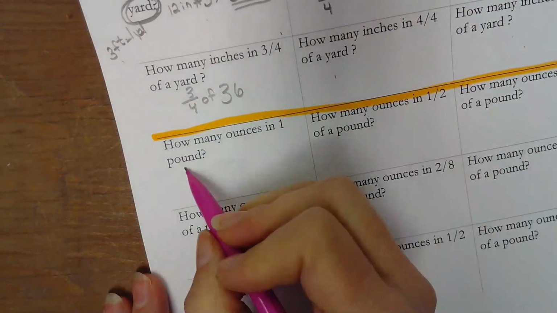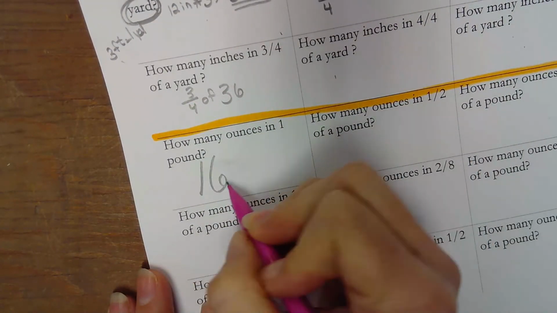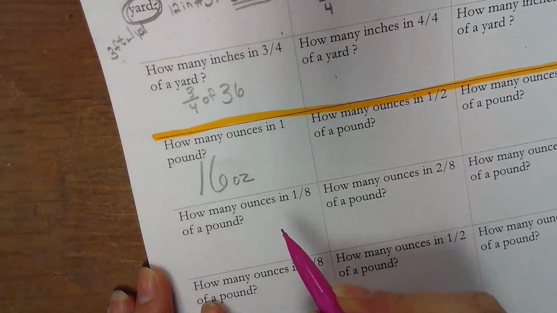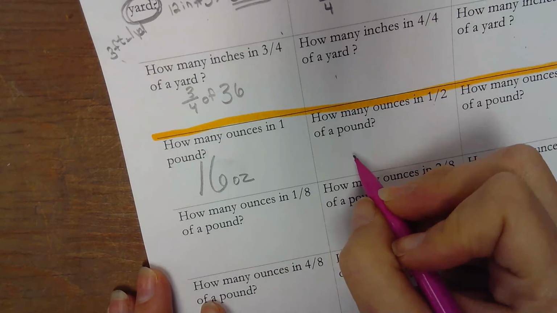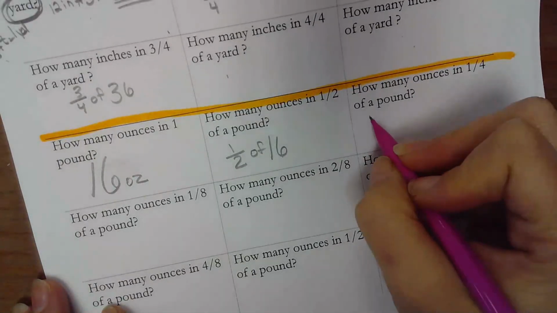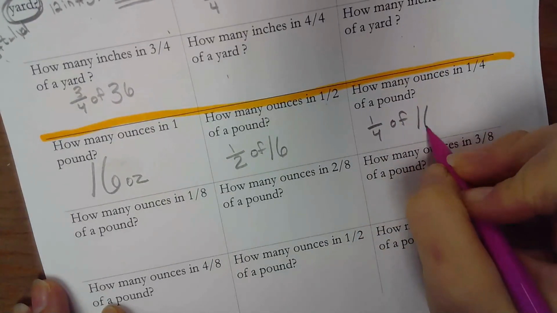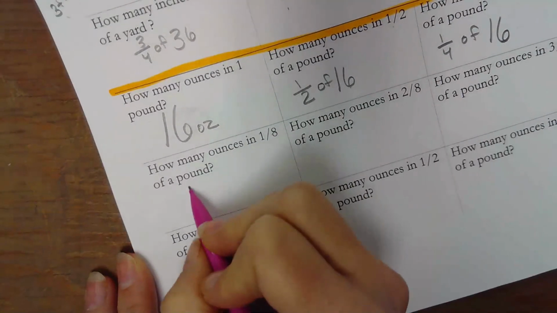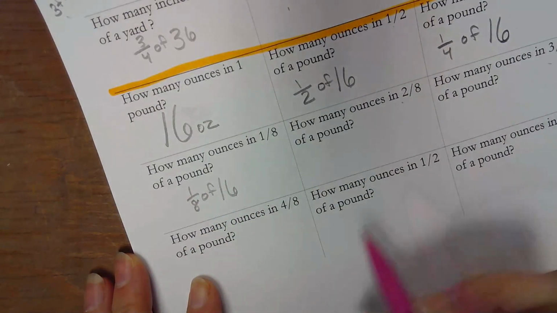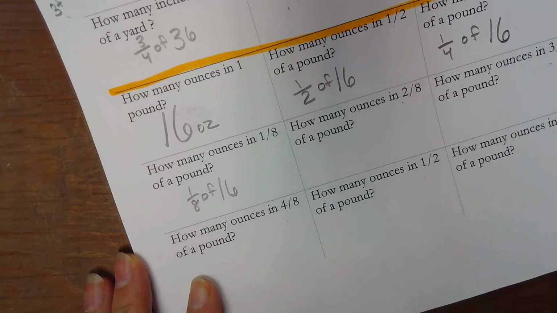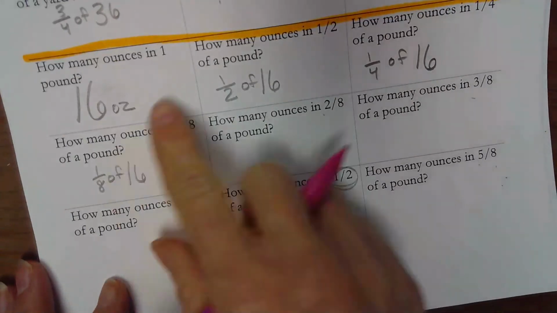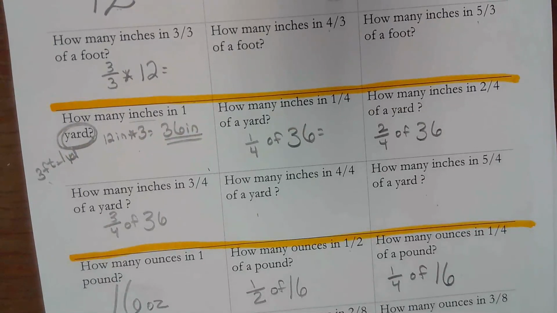The math changes again. How many ounces in 1 pound? 16 ounces in 1 pound. It's abbreviated OZ. How many ounces in half of? Well, what is 1/2 of 16? What is 1/4 of 16? What is 1/8 of 16? 2/8, 3/8, 4/8, 1/2. Be careful. And 5/8. So you need to write out all of the problems, not just the ones that I did.